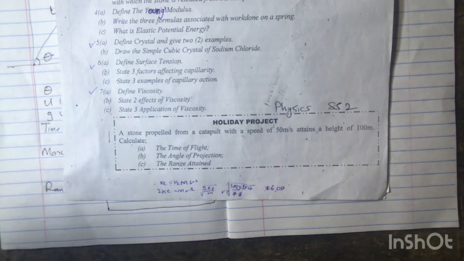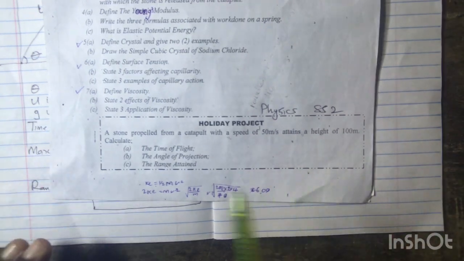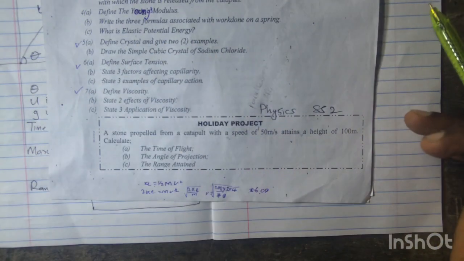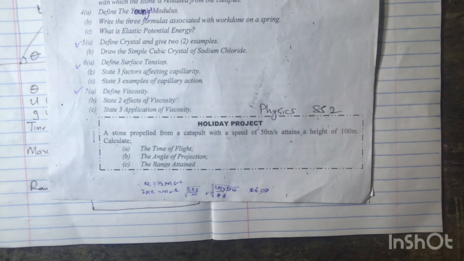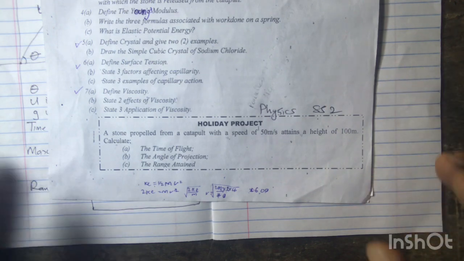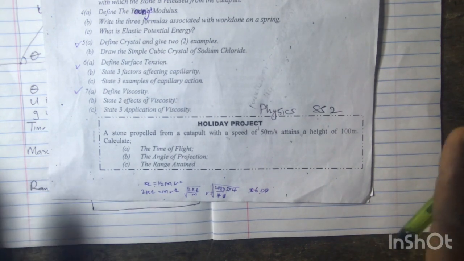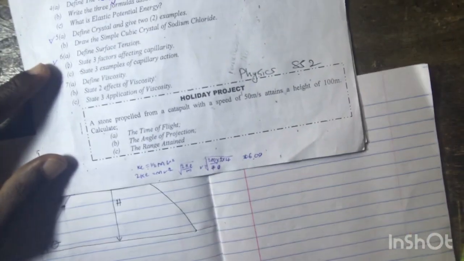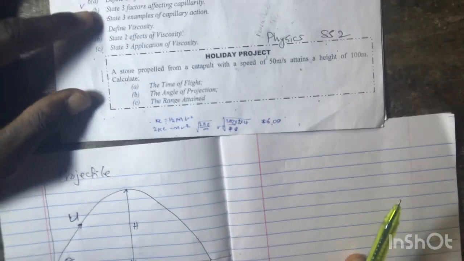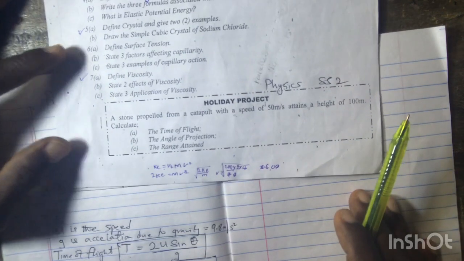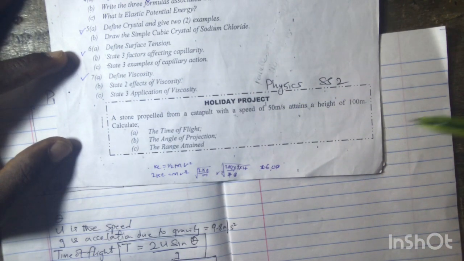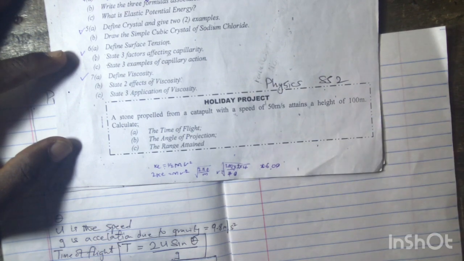So we want you to know it. What we are going to be doing is we look at the question, we guide you on how to do it, you do it yourself, or we look for a similar question and solve. So let me tell you what to do here. Read the question, get out the parameters, then look for the formula to apply.